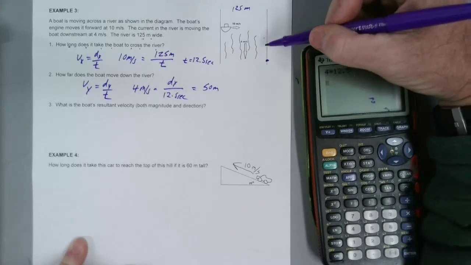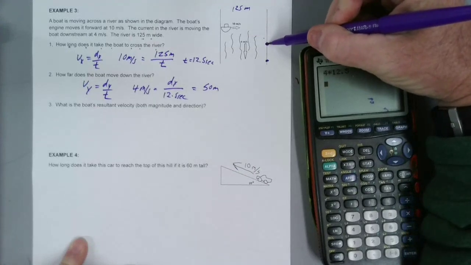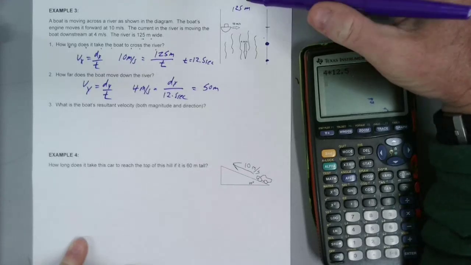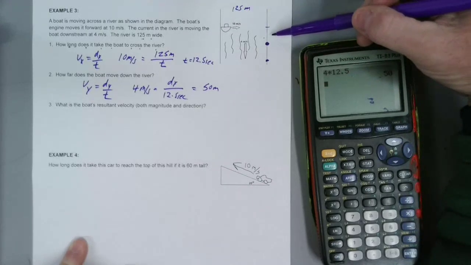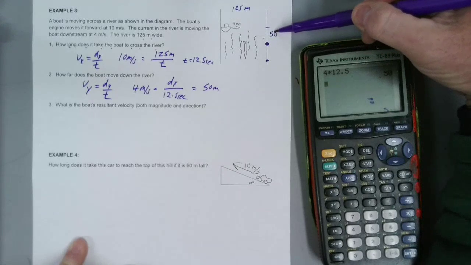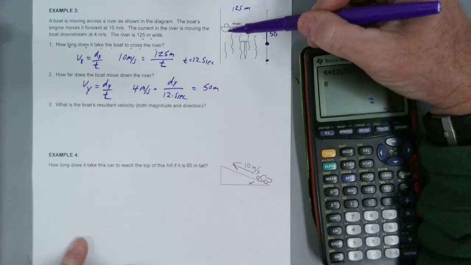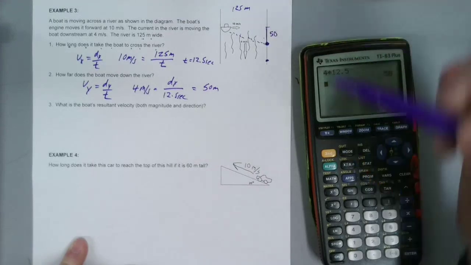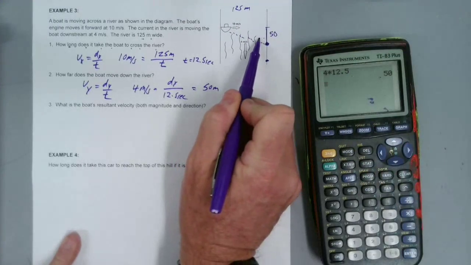And if I wanted to actually draw this, I would probably draw it right about there, because if the river is 125 meters across, I'd want to draw a smaller distance in the y. So the boat does something like that. That's how the boat moves.